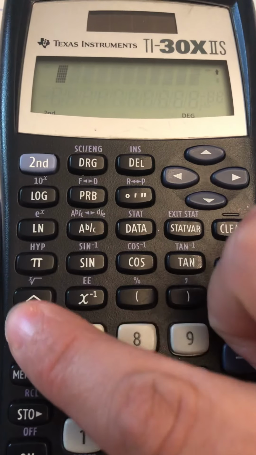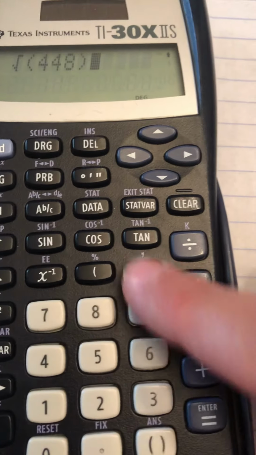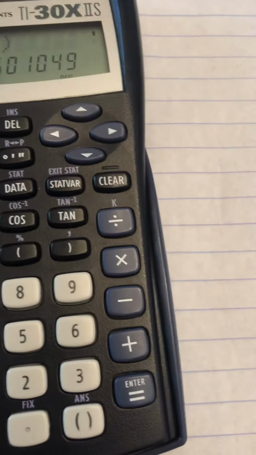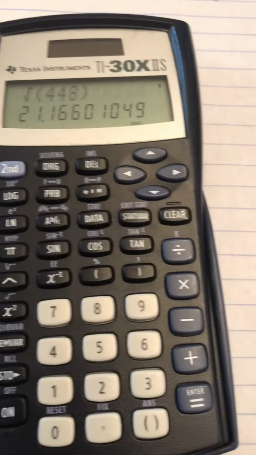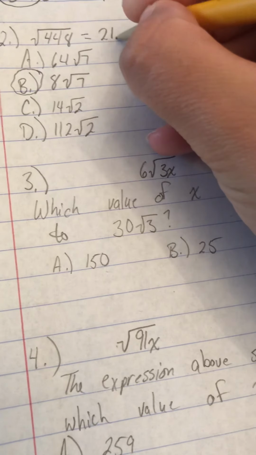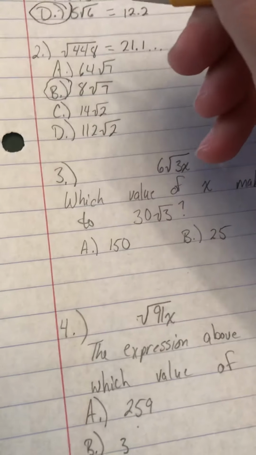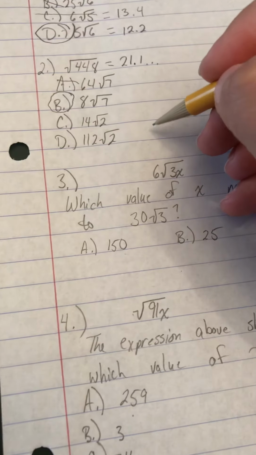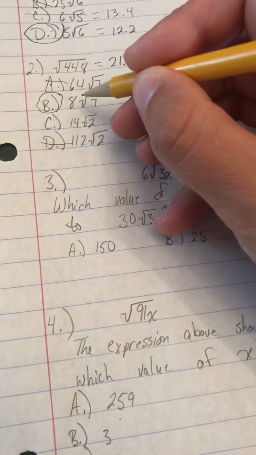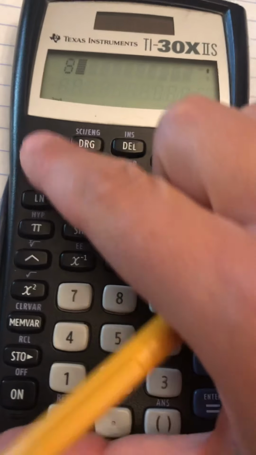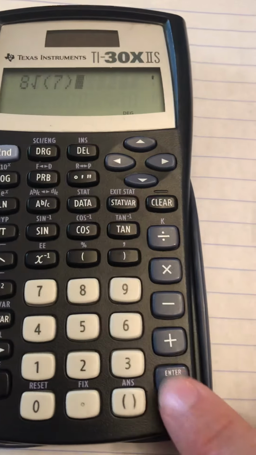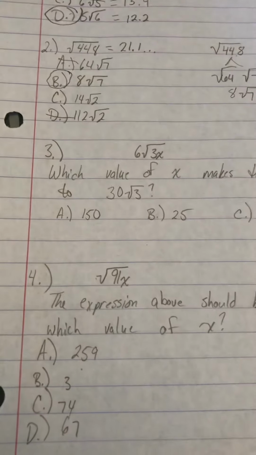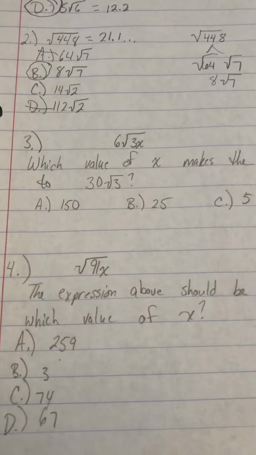So second, x squared 448. You get 21.1 blah blah blah. So 64 is already bigger than 21, so it won't be that. 112 is already bigger. So you could stick both of these in the calculator. And that's the same exact number that we got when we put in the square root of 448 in there. So that's your correct answer.